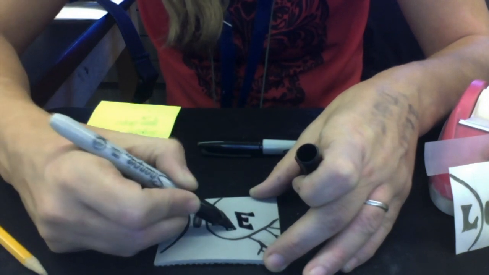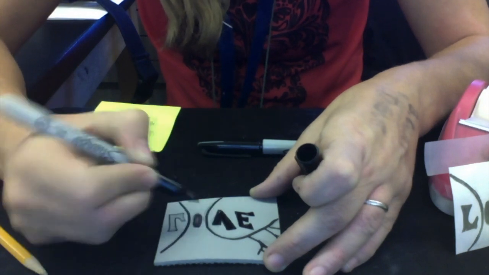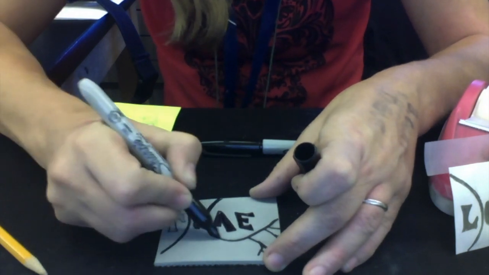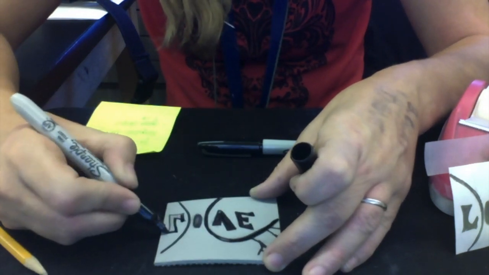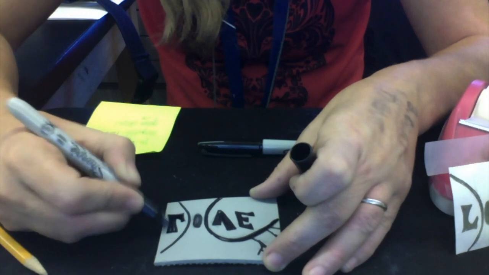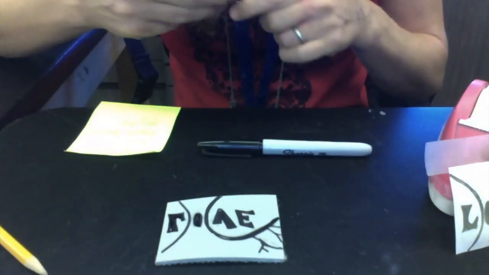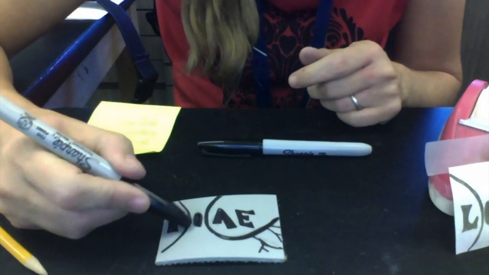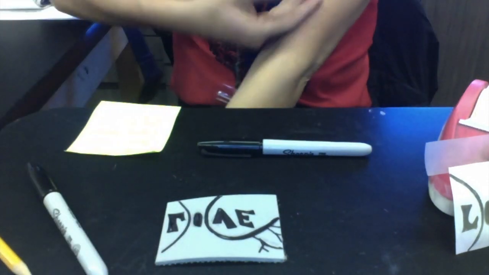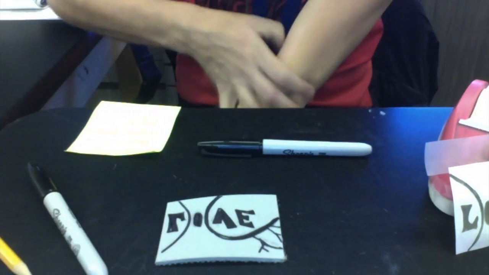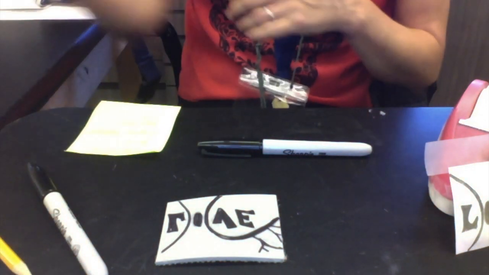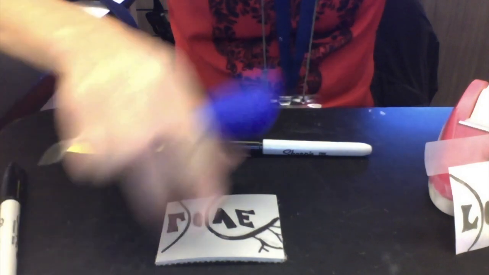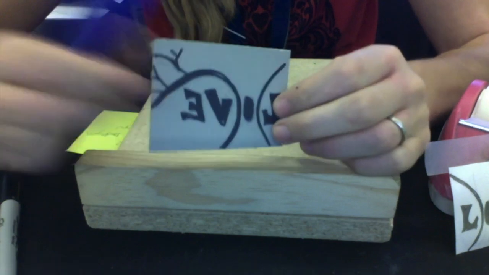Okay, now here is where you have to make a decision. For me, I am going to carve away all of the black. That means if I carve away all of the black, that is the part that's actually going to be white when I print it. Okay, I know it's kind of hard to think about this, but now that I have my image, you might decide to carve away everything but the black.